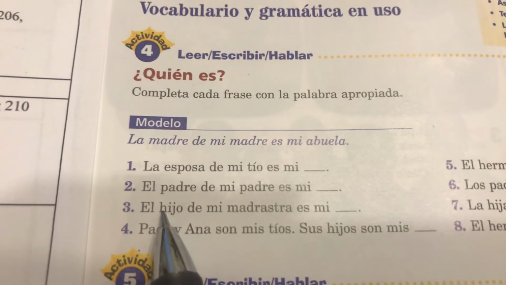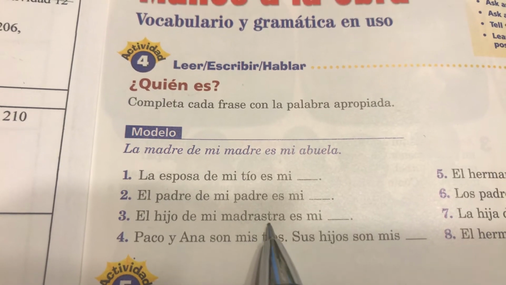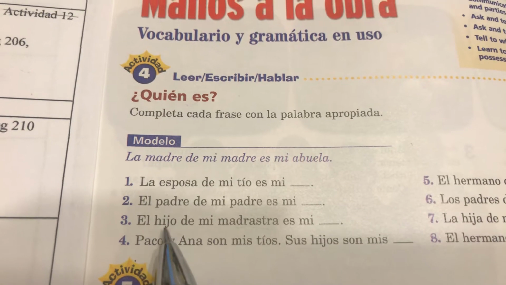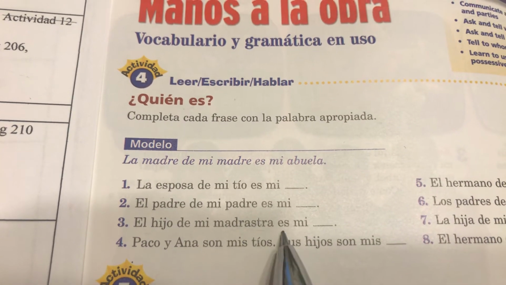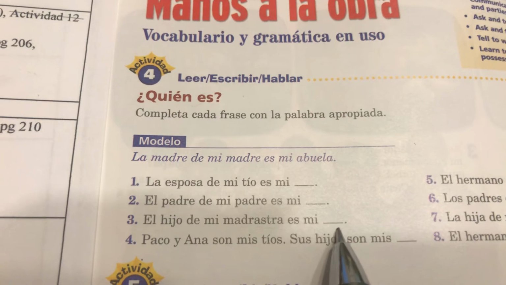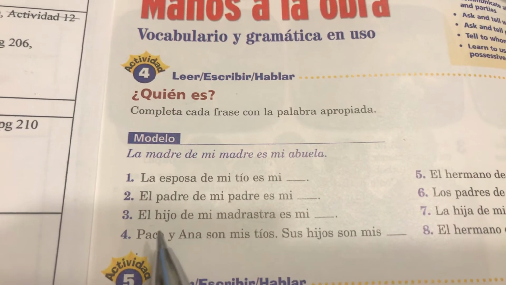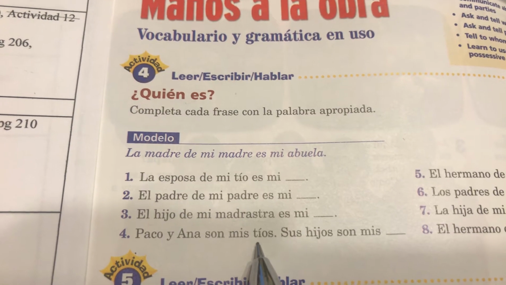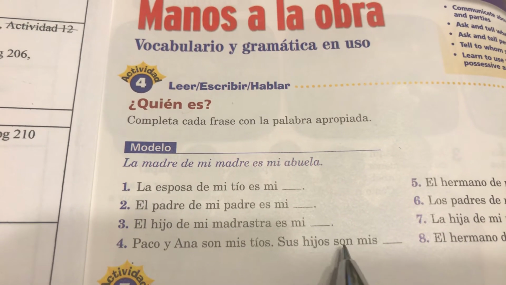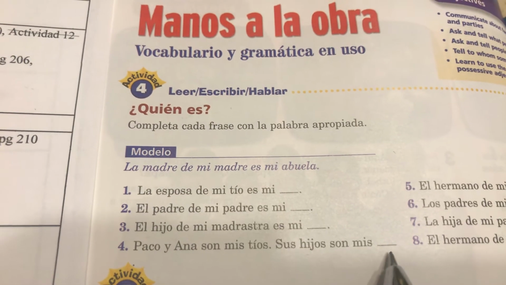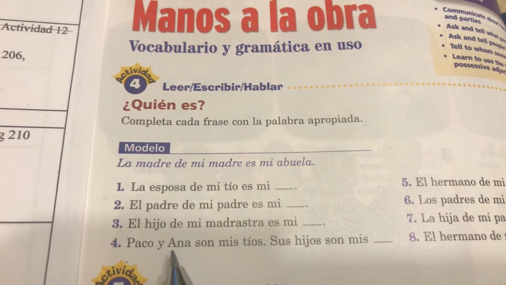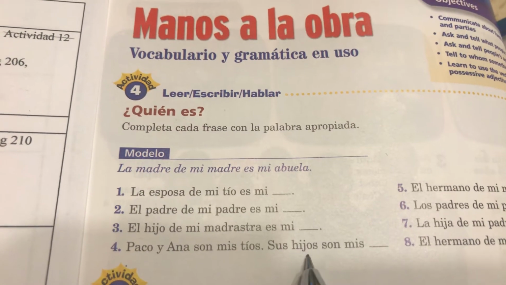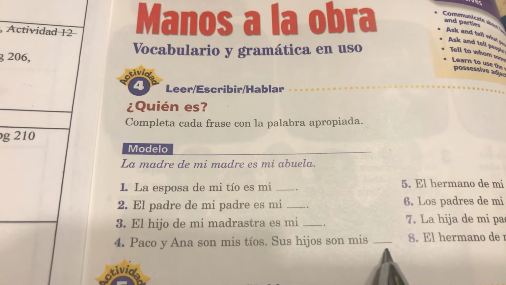El hijo de mi madrastra es mi hermanastro. The son of my stepmother is my stepbrother. Paco y Ana son mis tíos. Sus hijos son mis primos. Paco and Ana are my uncles, aunt and uncle. Their children are my cousins.